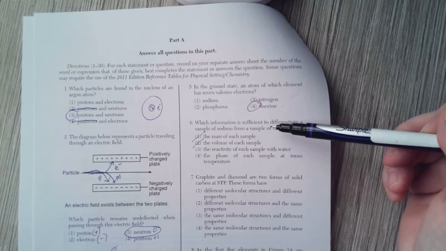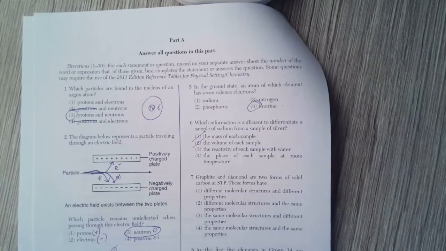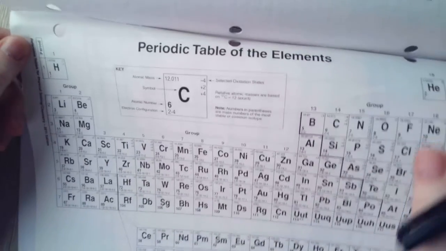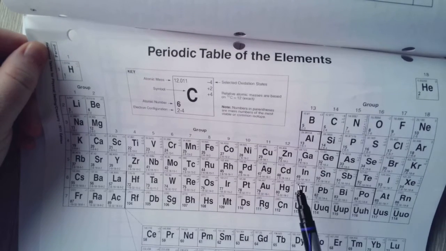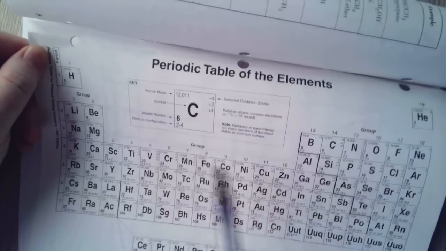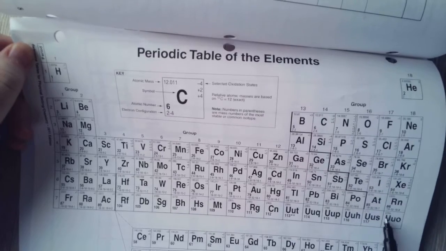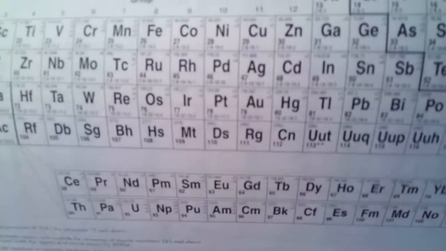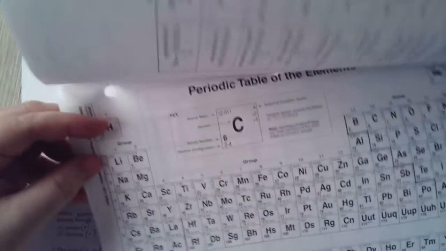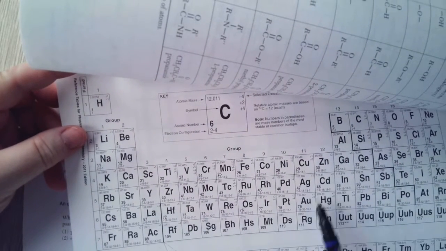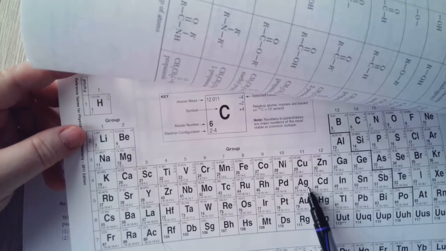So sodium and silver. What phase are they in at room temperature? Well, looking at the periodic table, almost everything is a solid. We have 2 liquids here, mercury and bromine. And we have gases: hydrogen, N, O, F, Cl, and then all the noble gases. Well, we are comparing sodium and silver. Silver right here, Ag, this is gold, silver, and sodium.